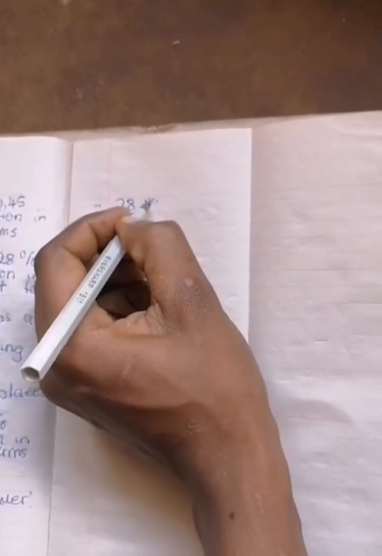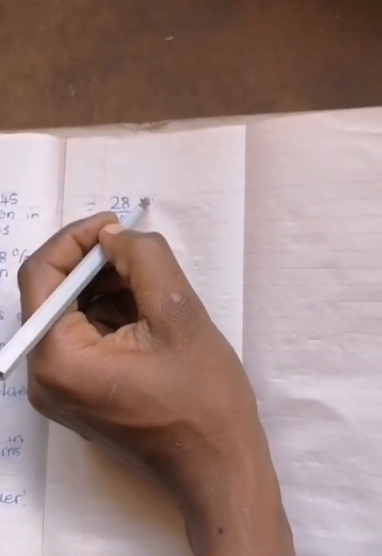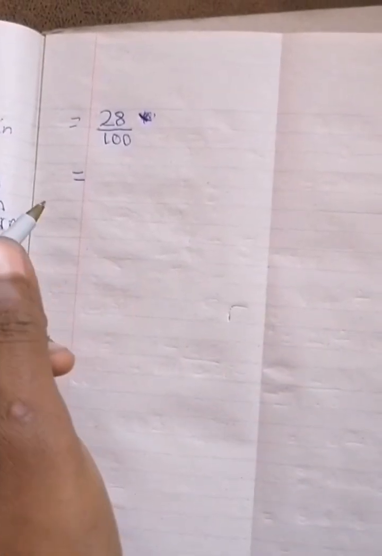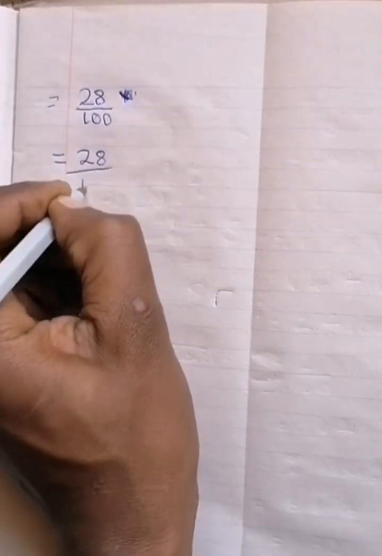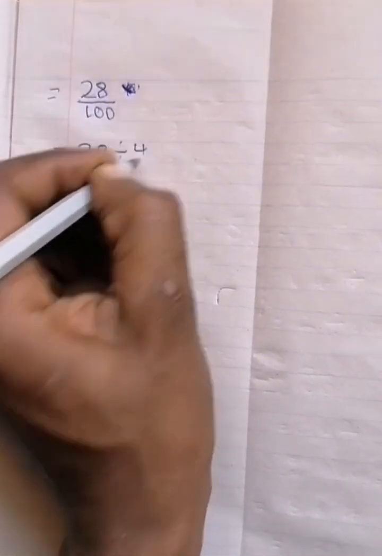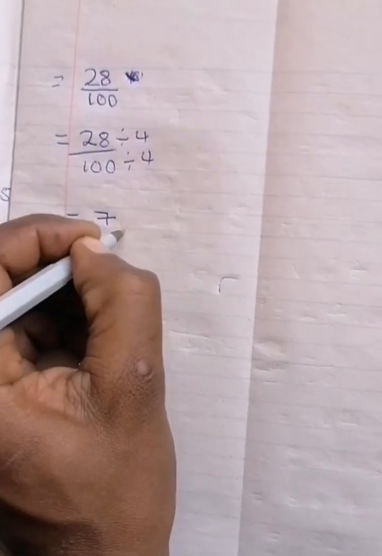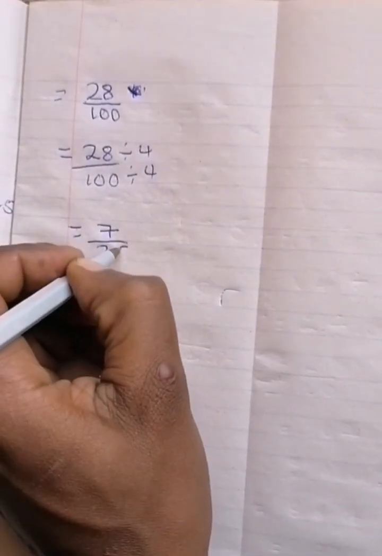So let's find the number we can use to divide the denominator and the numerator, which is 4. So 4 into 28, that's 7. 4 into 100, that's 25.